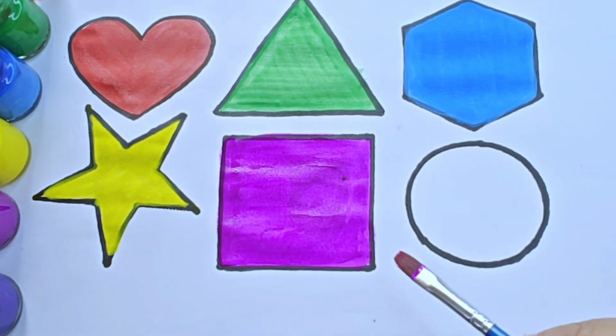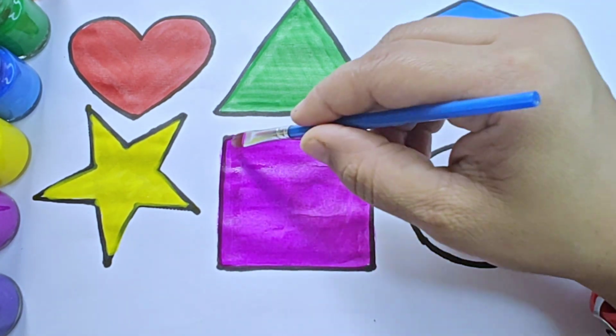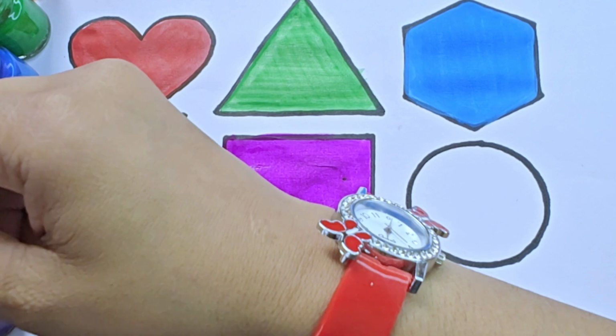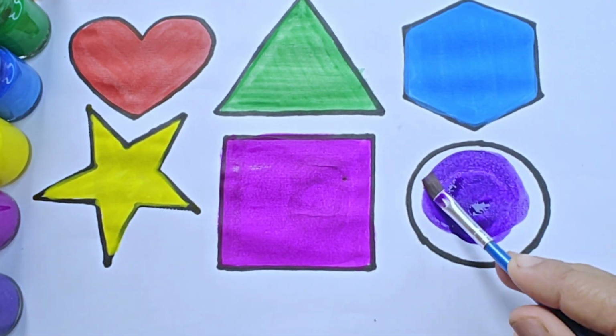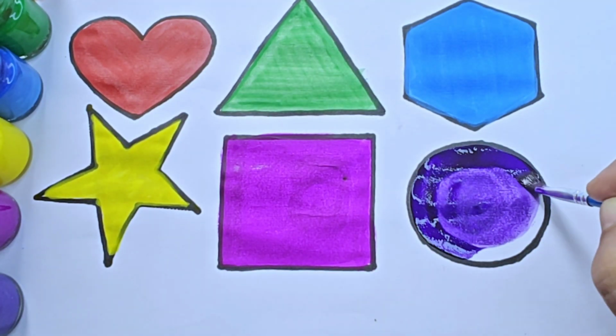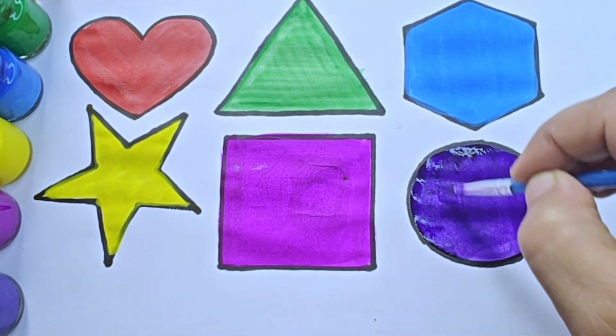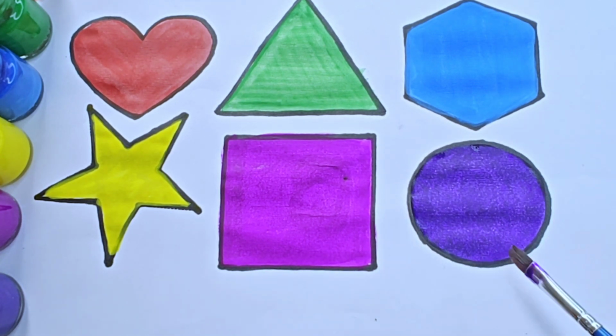It is square. It has 4 sides. 1, 2, 3, 4. It is violet color. It is circle. It has no side.